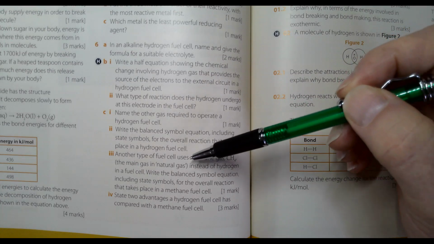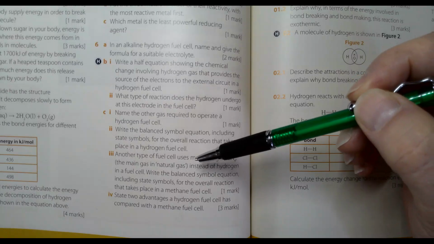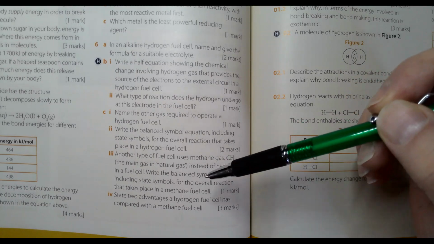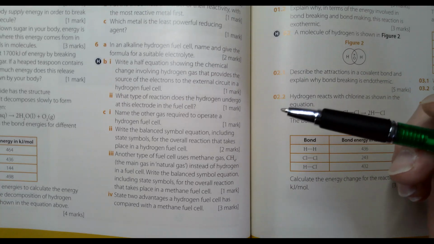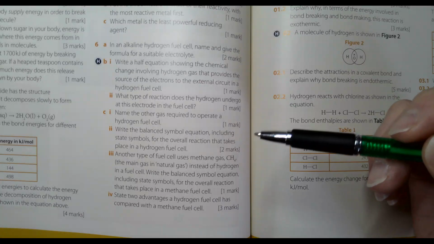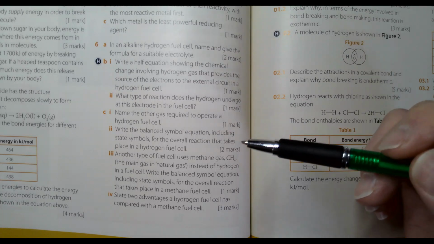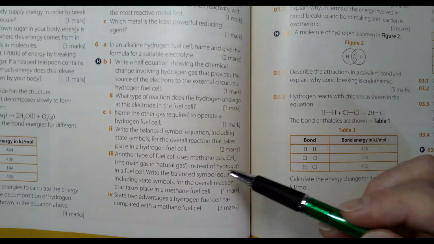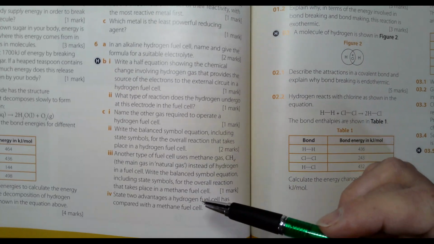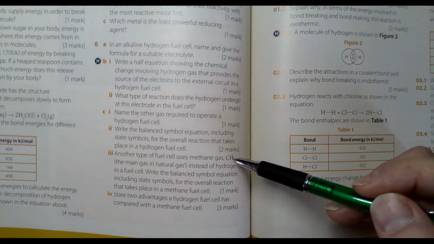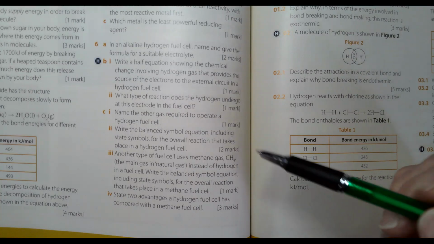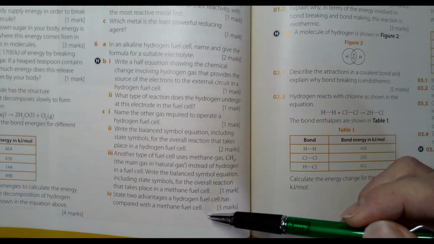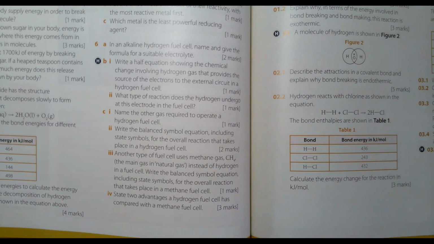It is possible to make other fuel cells, so with methane or methanol, and you might have to work out what those half equations are. Again, just think about the combustion of them. In fact, you're unlikely to have to do the half equations, just the overall balanced equation. So take the fuel, whether it's methanol or methane in this case, combine with oxygen to give carbon dioxide and water, then balance. And some advantages and disadvantages as I've just covered. That's it.